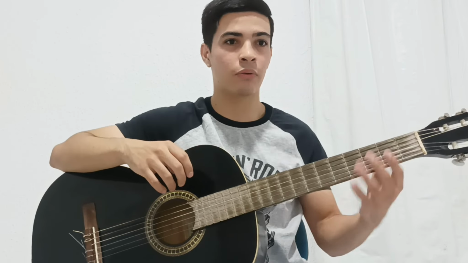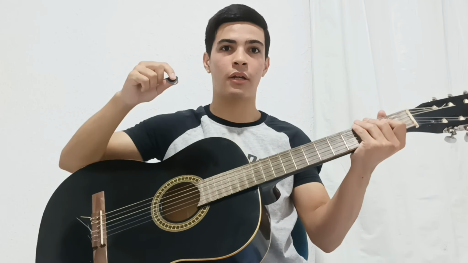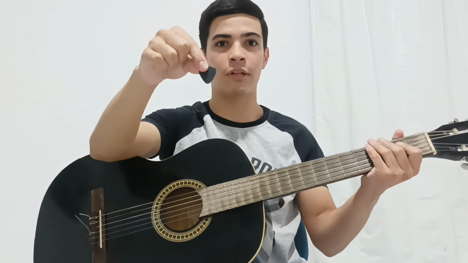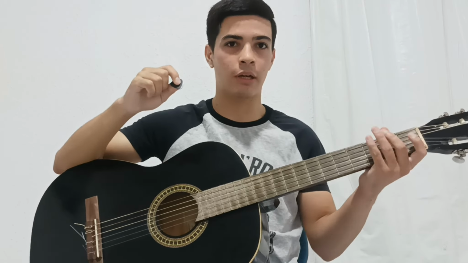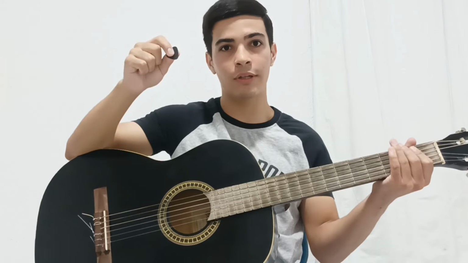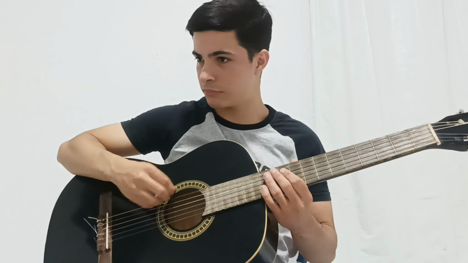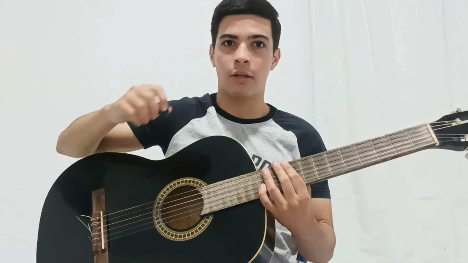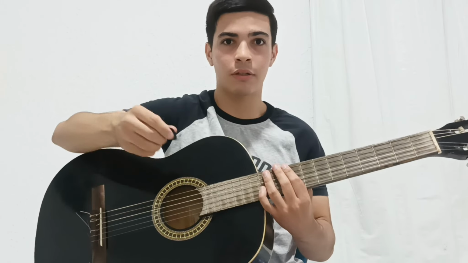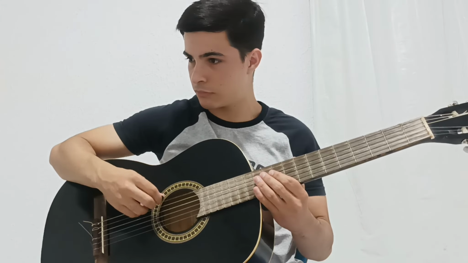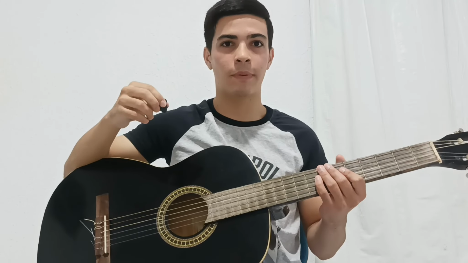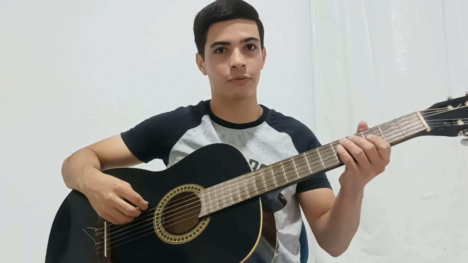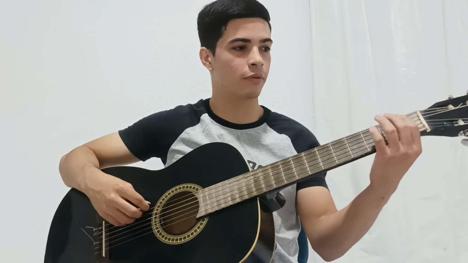And let's start. So I'm here with picking. You're going to need a pick for this class. It's essential. So what are we doing today with the picking? I'll show you only down picking. Same idea, but up picking, upwards. And then the second type of picking, which is alternate picking, which is more useful and it's also faster.